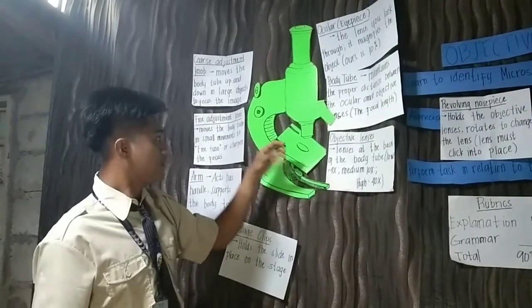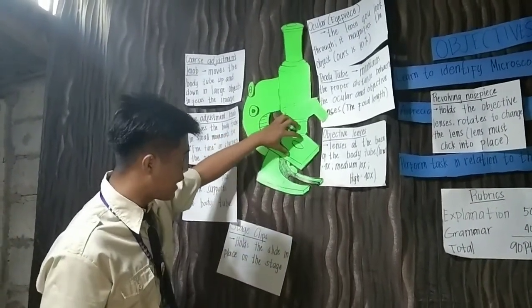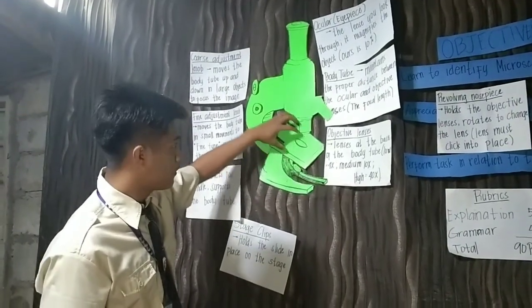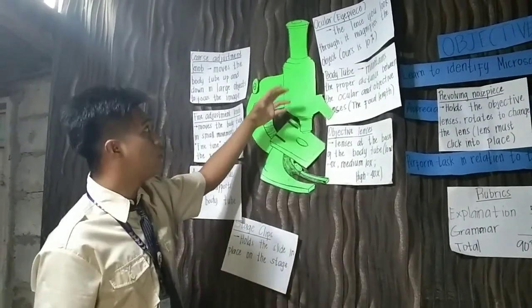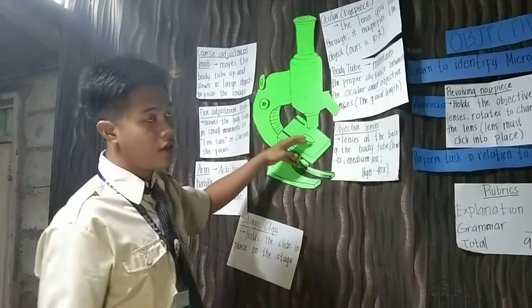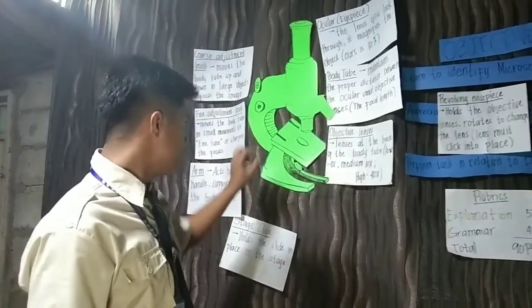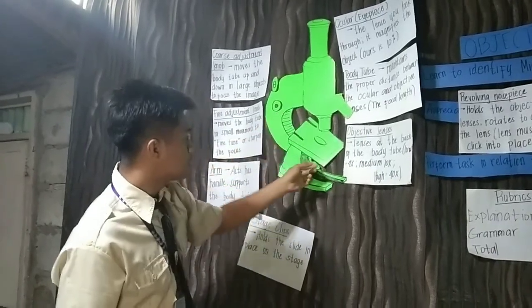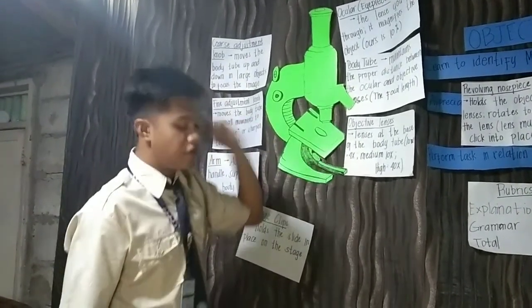These two clips keep the slide from moving when we use it to see an object.